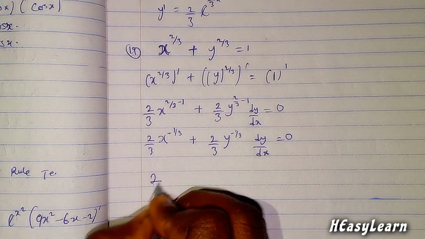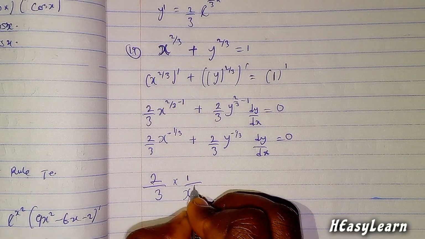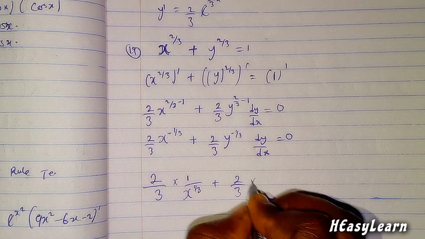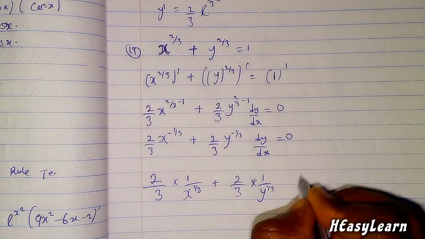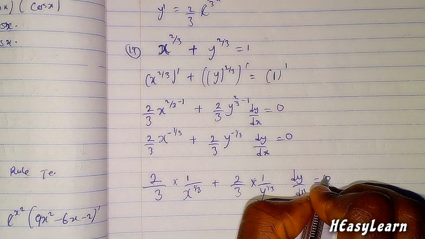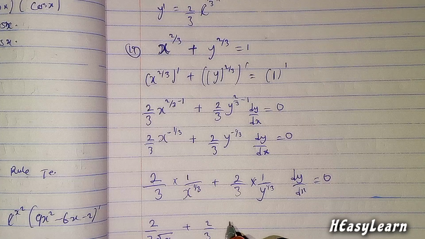This is the same as 2/3 multiplied by 1 over x to the power of 1/3 plus 2/3 multiplied by 1 over y to the power of 1/3 dy/dx equals 0. That is 2/3 cube root of x plus 2/3 cube root of y dy/dx.